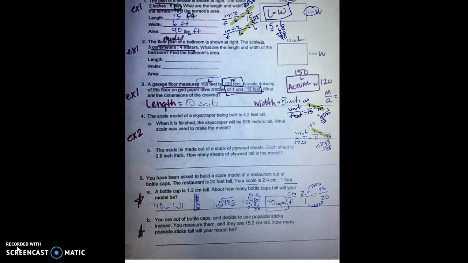Well, think about what we did right there. Probably need to do the same kind of thing, except don't divide it by 1.2. Instead, divide it by 15.2.